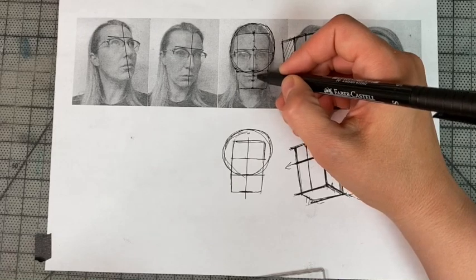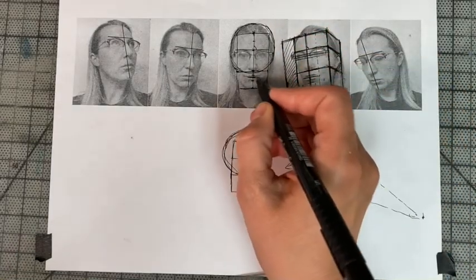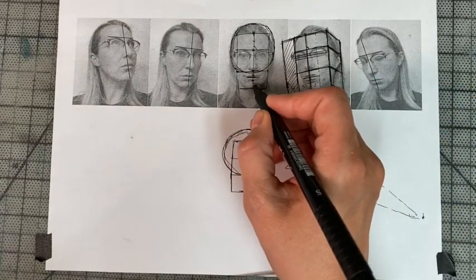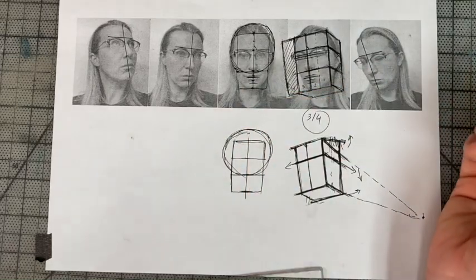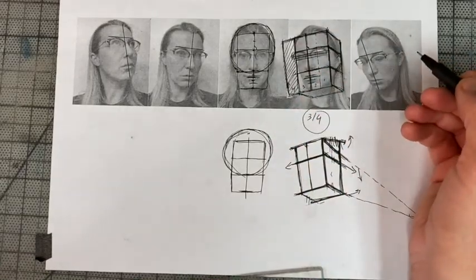If we took the measurement in between that and broke it into thirds, we would find the middle of the mouth. If we took the measurement from the bottom of the lips to the bottom of the chin and broke that into thirds, we would find the labrae. Nicely enough, all those will still stay the same as we go to the 3/4 view.